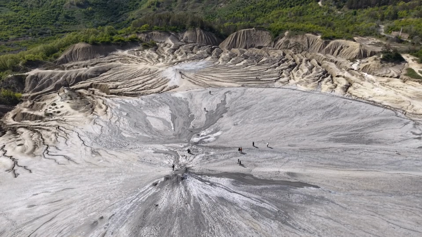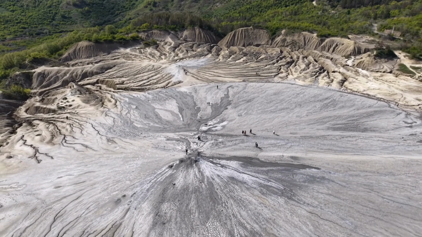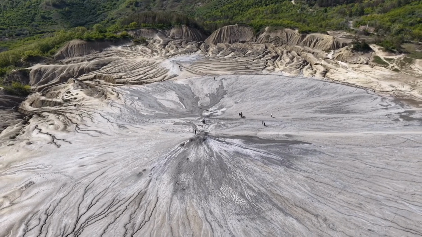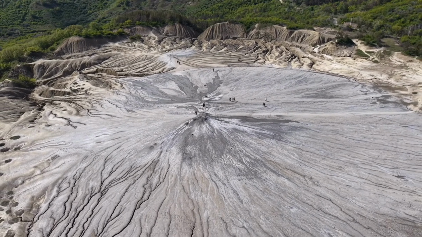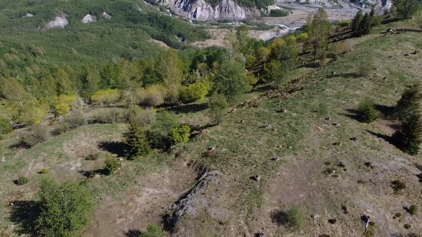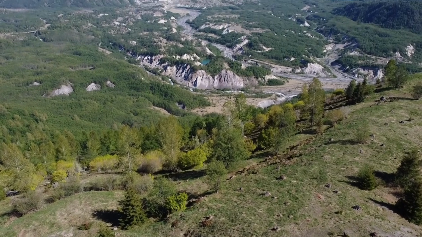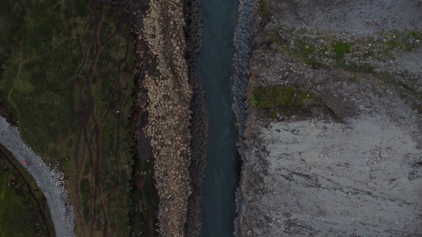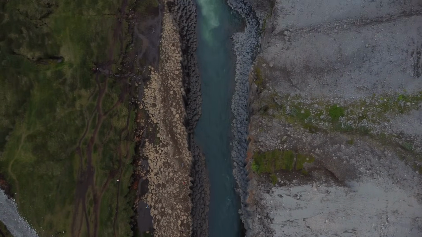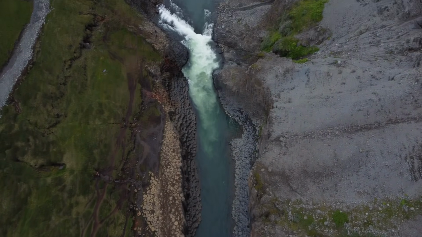At a certain point, the dam break wave stops behaving like water and starts behaving like a debris flow or a landslide. The internal friction of the mud and boulders creates a plug flow where the center of the wave moves as a solid mass, while the edges grind against the valley walls.